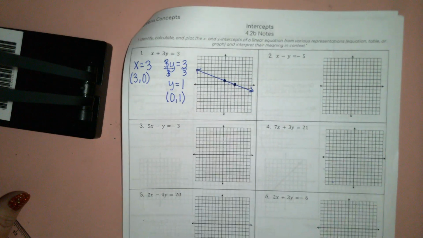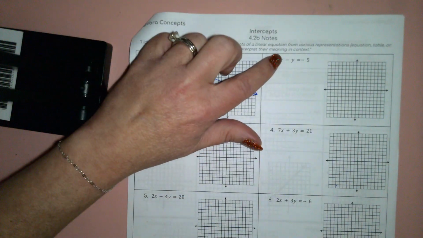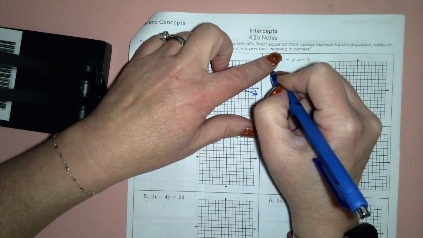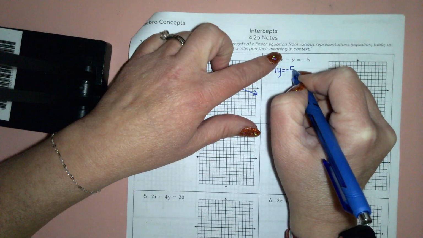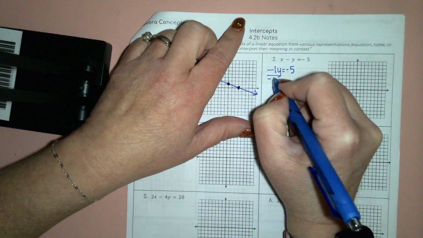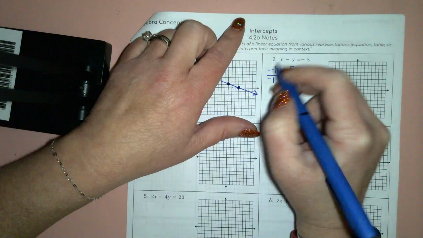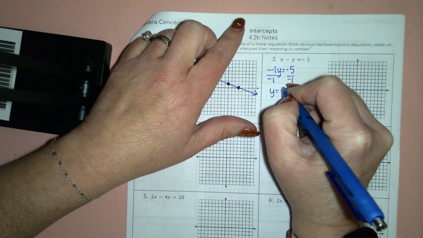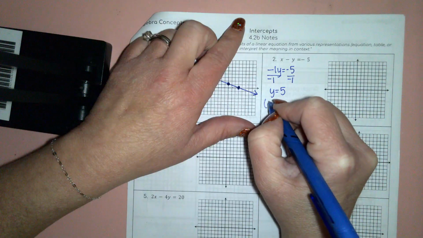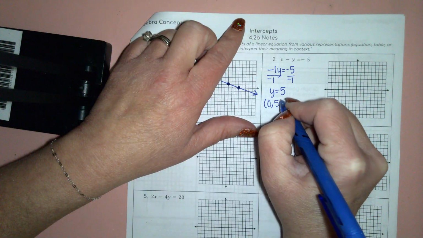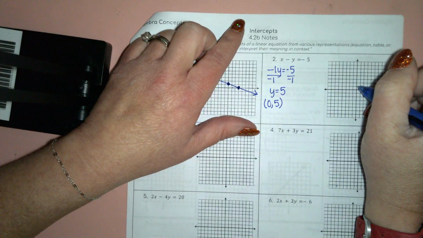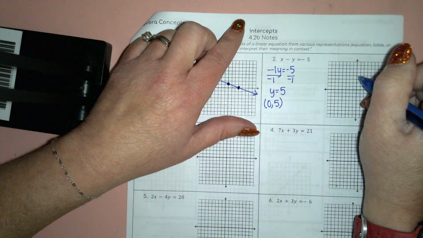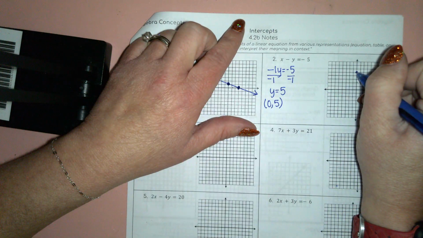So looking at number 2, the cover-up method, cover up the x. You're left with negative 1y is equal to negative 5. Divide both sides by negative 1. So y is equal to positive 5. That ordered pair would be 0, 5. To plot that point, I don't go left and right at all. I just go up 5. And I place that point right there.